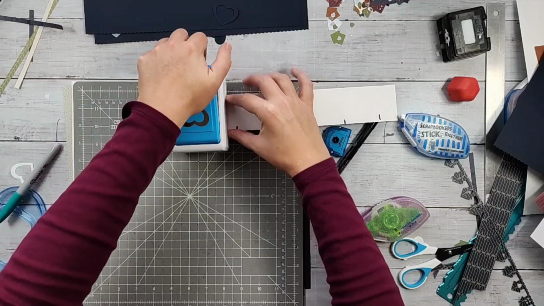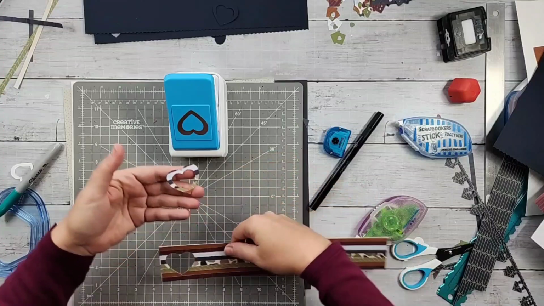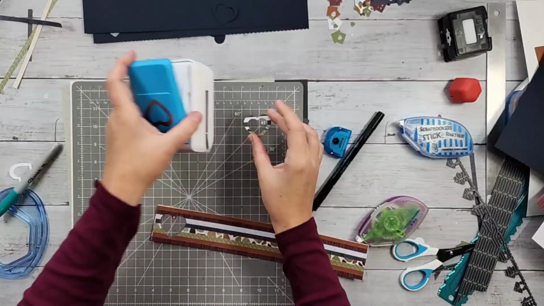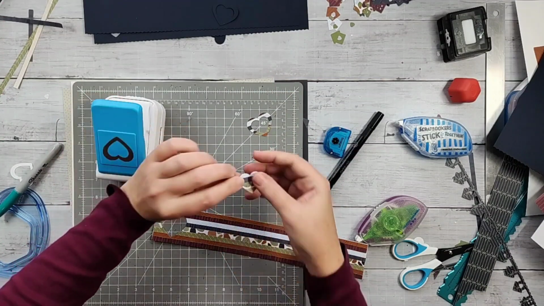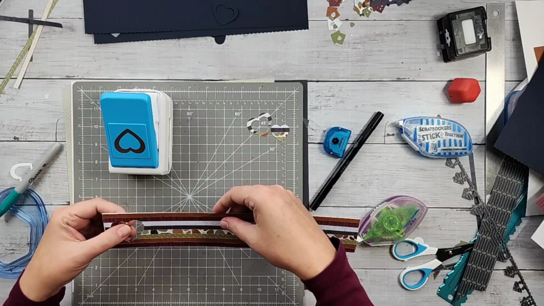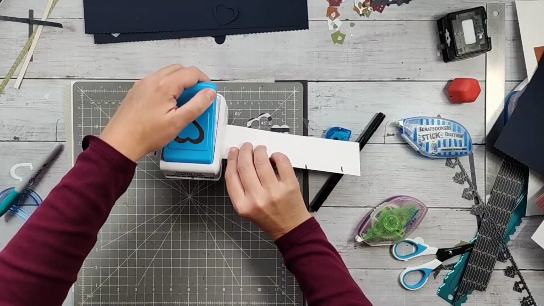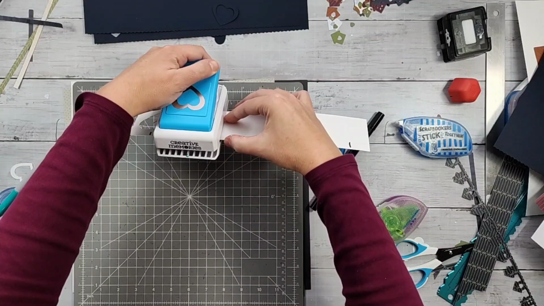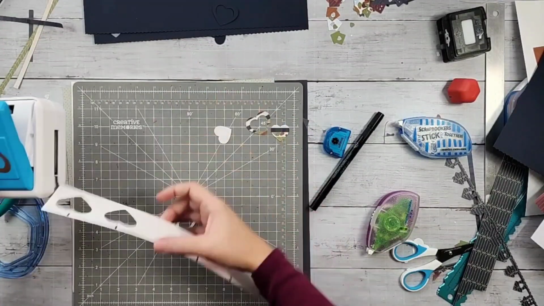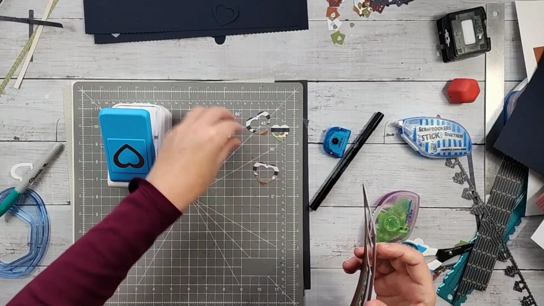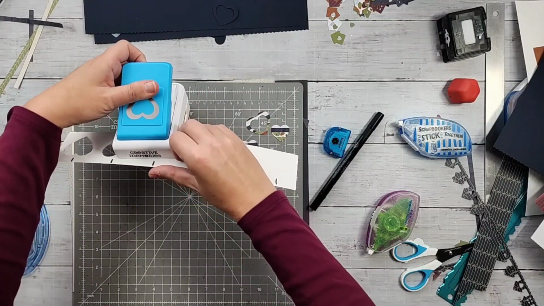Carefully set it down, and I'm going to punch. There's my heart. There's my little heart. All that adhesive I put on so far is holding. I'm going to repeat that 6 times. Double check when you pull these out, because this is the time where you need to check to make sure if you're losing any pieces before you start getting too many small pieces.